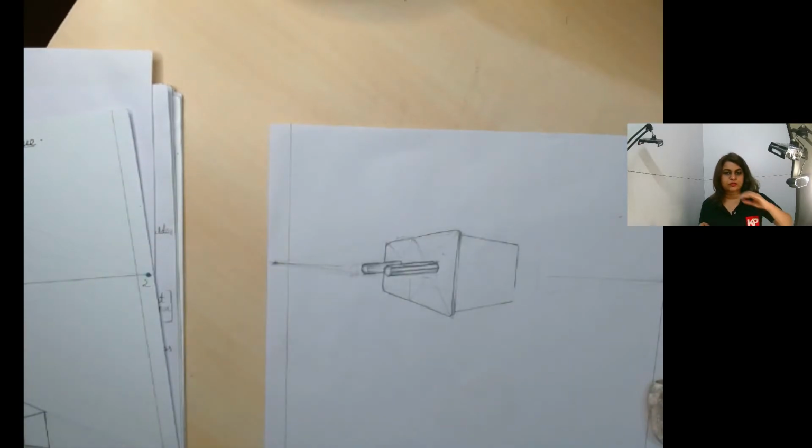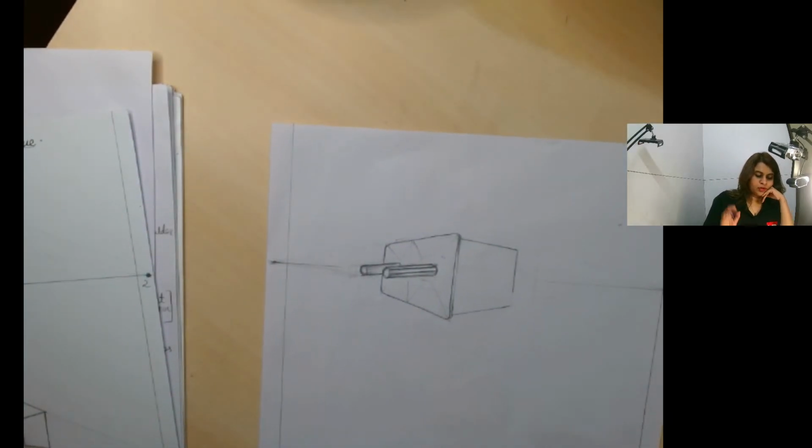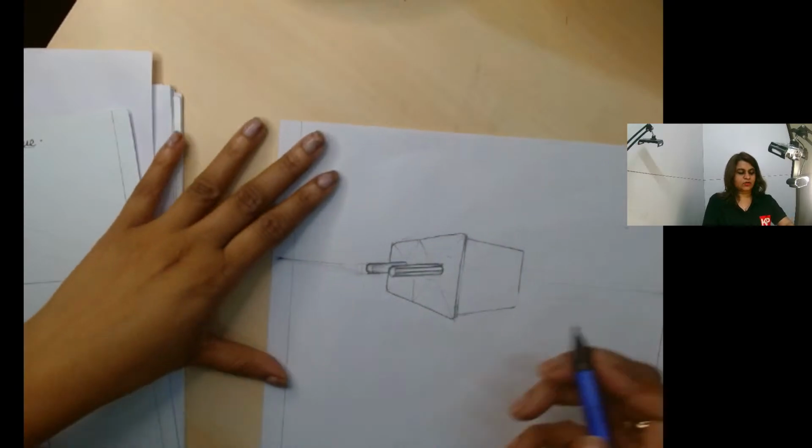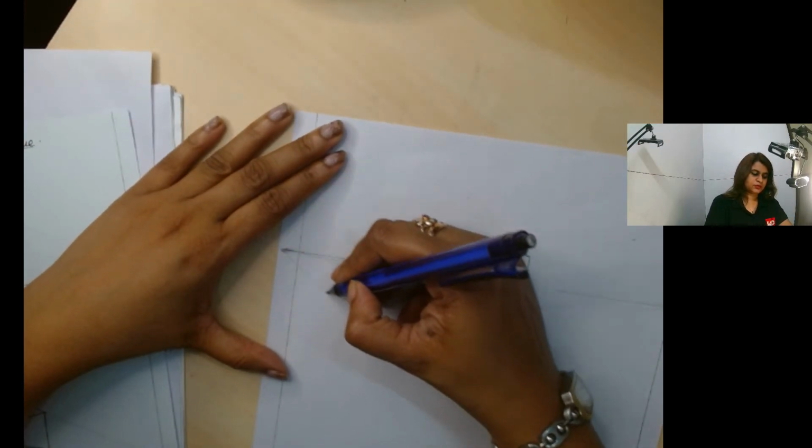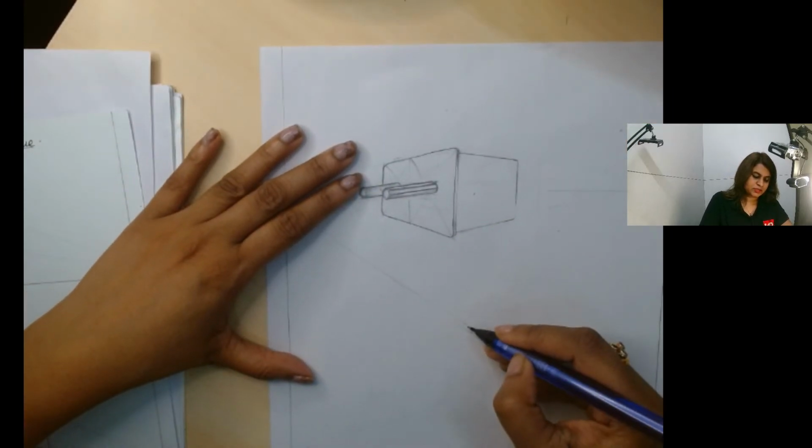Yeah. So this one's charger, which is on the eye level. Now, what if it's below eye level? So quickly we'll have a look at that as well.